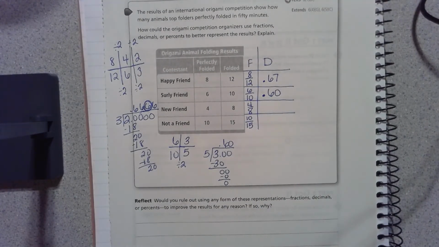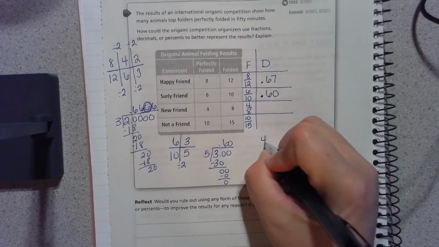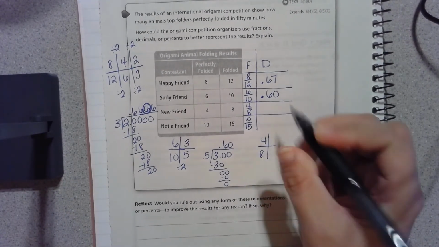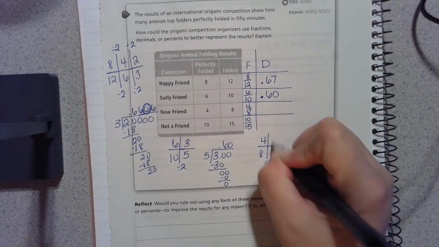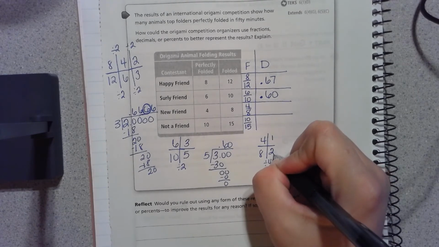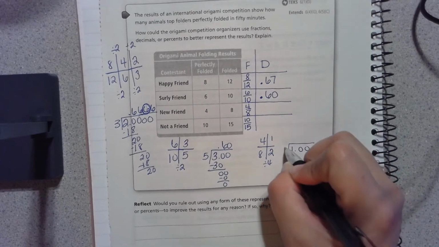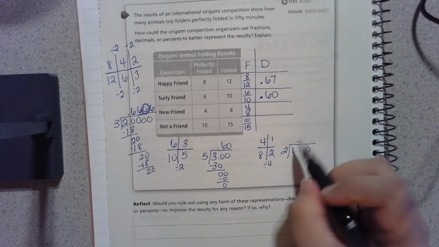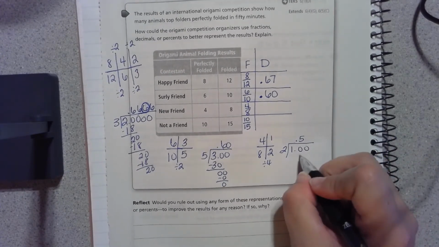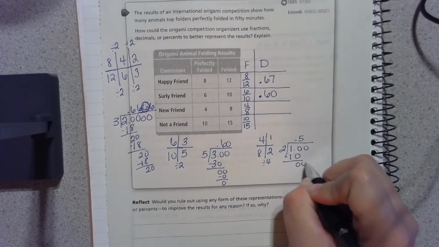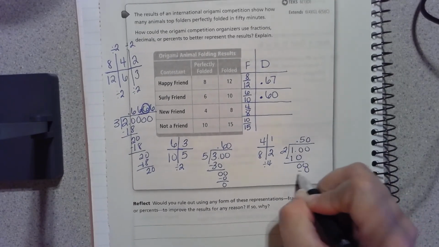All right, let's look at the new friend. 4 eighths. 4 eighths reduces to 1/2. We should know what that one is, but just in case you don't, I'm going to divide it out for you. 2 goes into 10 5 times. 2 goes into 0 0 times.